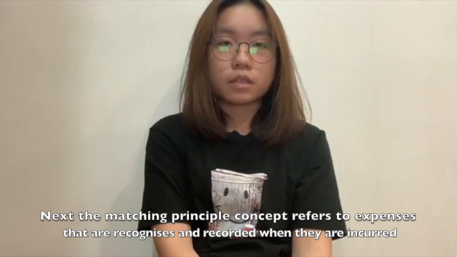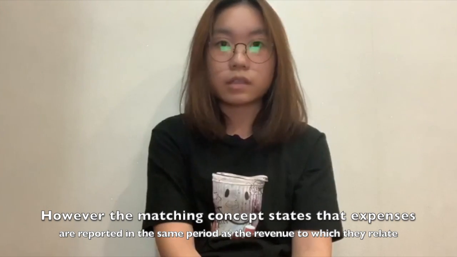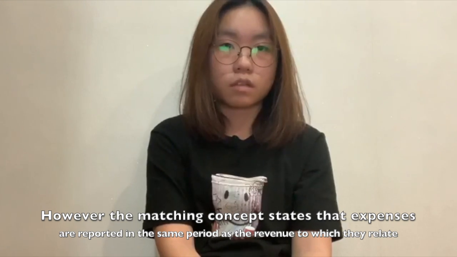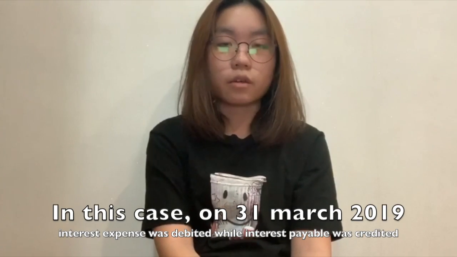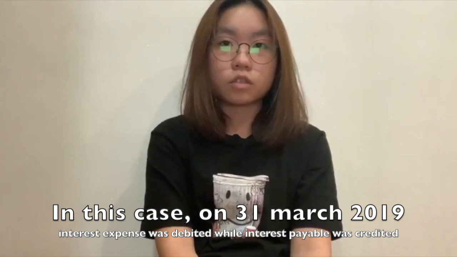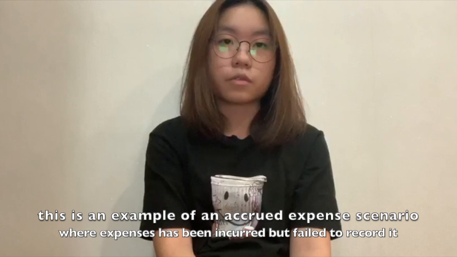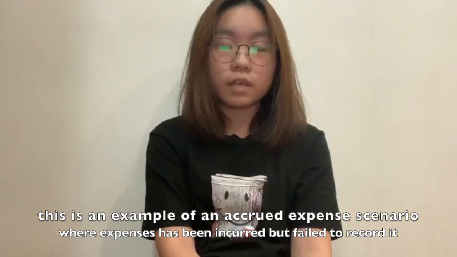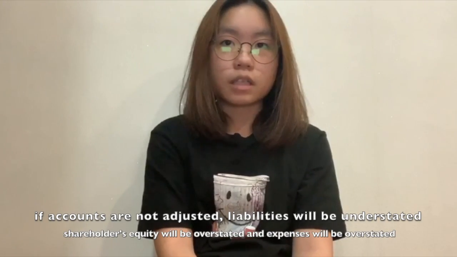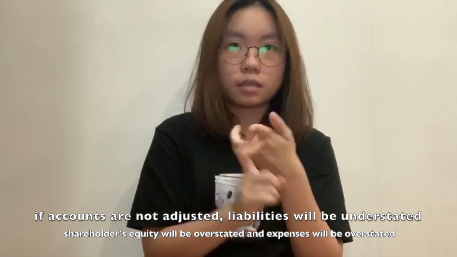Next, the matching principle concept refers to expenses that are recognized and recorded when they are incurred. However, the matching concept states that expenses are reported in the same period as the revenue to which they relate. In this case, on 31st March 2019, the interest expense account was debited while the interest payable account was credited. This is an example of an accrued expense scenario where expenses have been incurred but we have yet to have recorded it, and therefore is a liability. If accounts are not adjusted, liabilities will be understated, shareholders' equity will be overstated, and expenses will be understated.